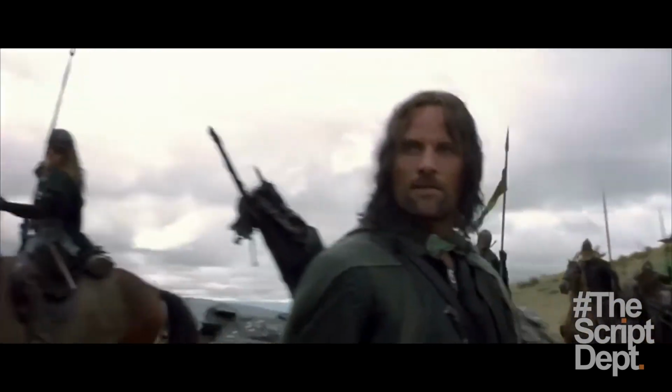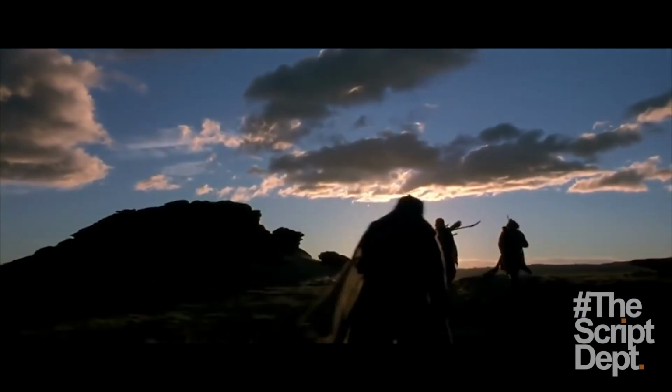The Lord of the Rings is a complex example of this technique done at the highest levels of cinema, but it can work on a much simpler level, even in short films. It's all about asking yourself, what is the function of this B story, and making sure that it's used to enhance the main story, not be a distraction from it.